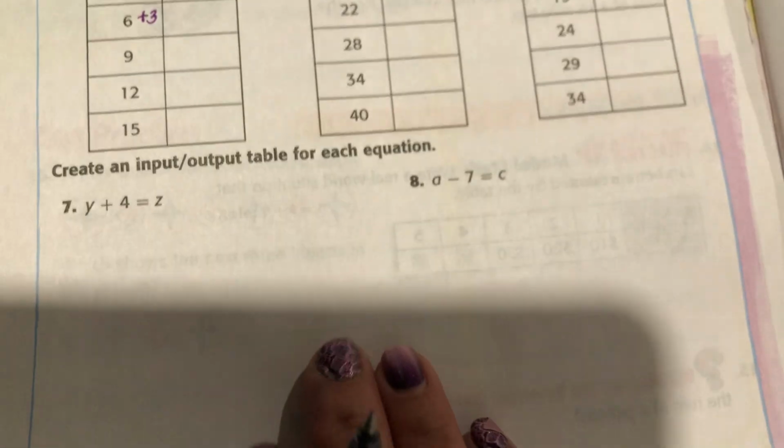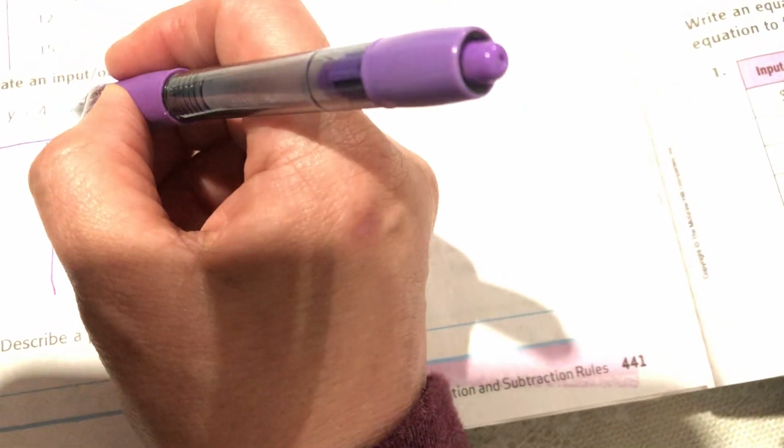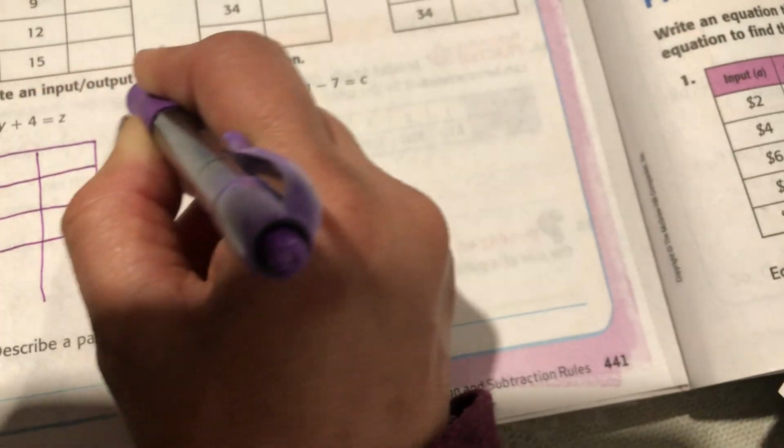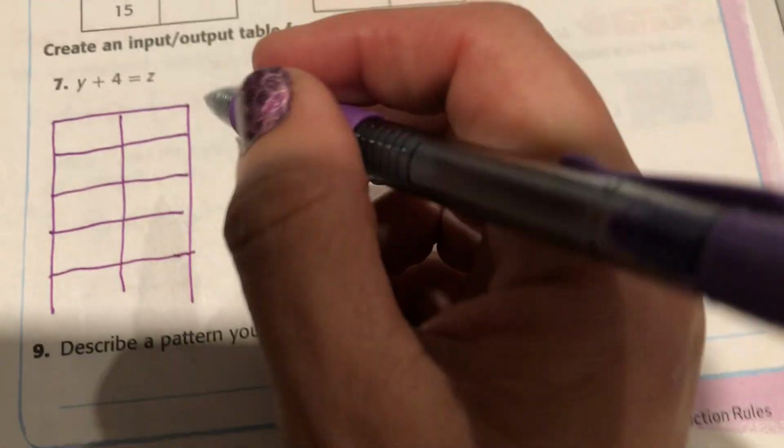All right. And then create an input-output table for each equation. So you're going to draw your own table for number 7. Okay. Just draw it like that. Don't close it. And then you're going to put some lines in here. And it says to create an input table for each equation. So put at least 4 in there.